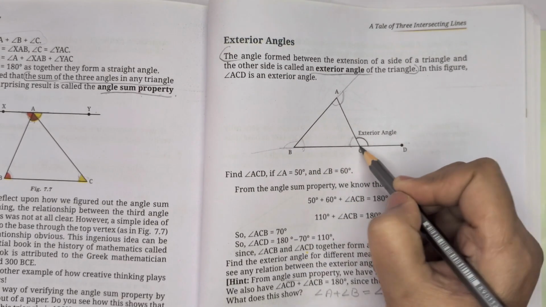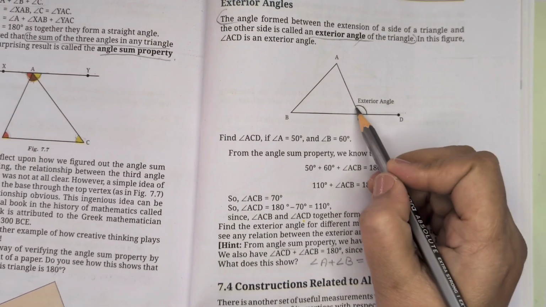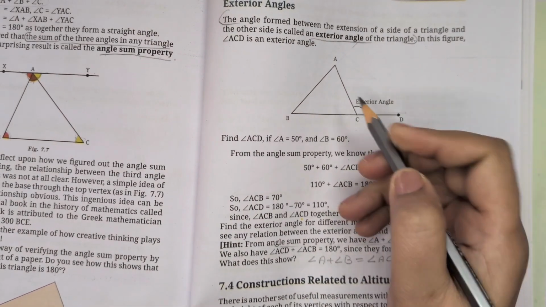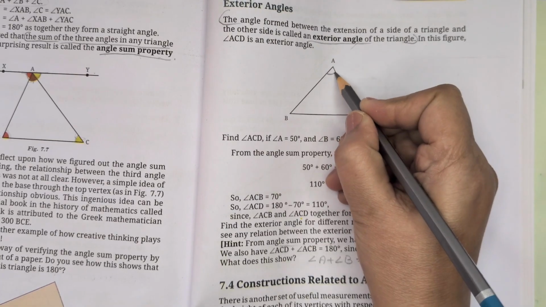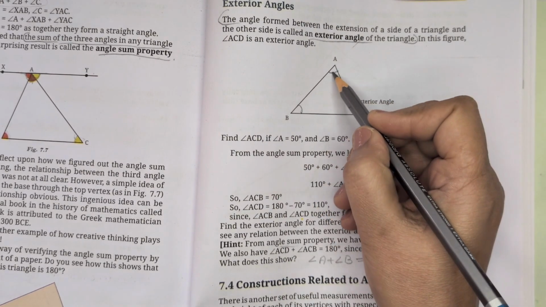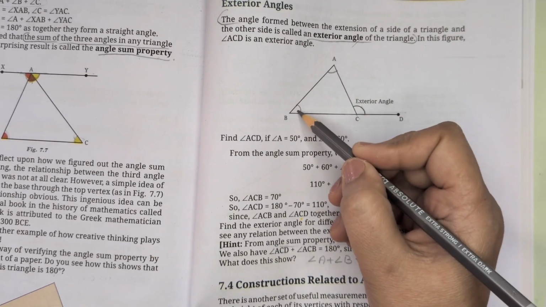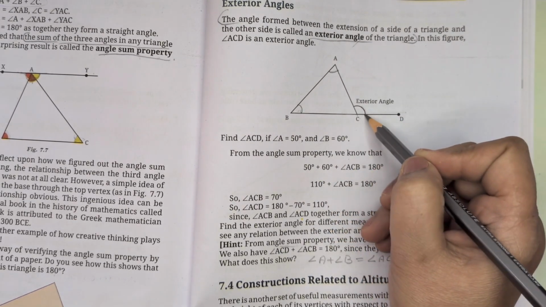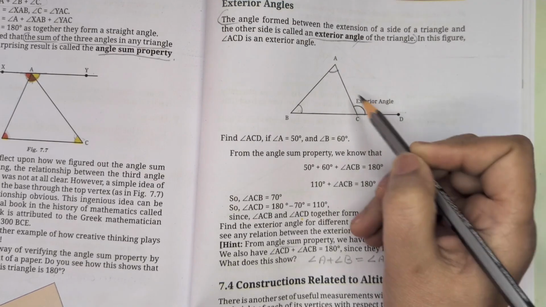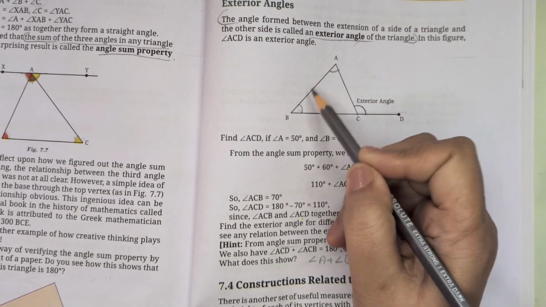Now again, this exterior angle is equal to the sum of these two angles, the sum of the interior opposite angles. These are interior angles. So this exterior angle is equal to the sum of the interior opposite angles, not this interior angle.